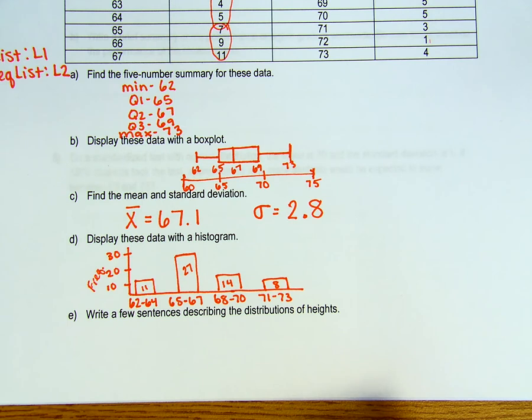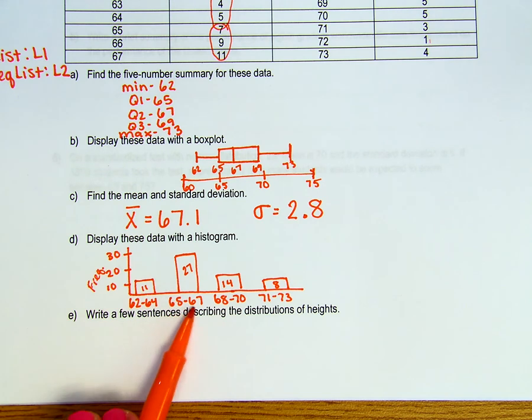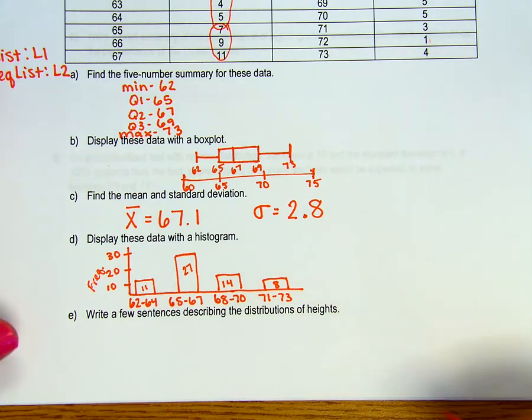Part E says write a few sentences describing the distribution of the heights. And you can easily tell from our frequency histogram up here something to say. We can say that the most amount of people are between 65 and 67 inches, because that's the highest bar in our histogram.